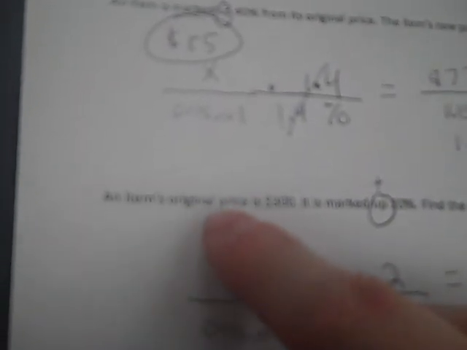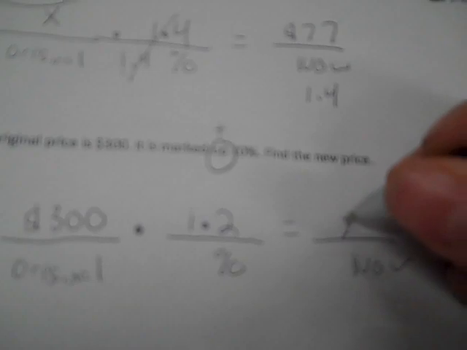That's my percent. Now, read the sentence with $300. An item's original price is $300. So $300 is the original, and me, Mr. Corey John Hermson, need to find the new. So I just multiply. So 300 times 1.2. Okay, now it's 360.